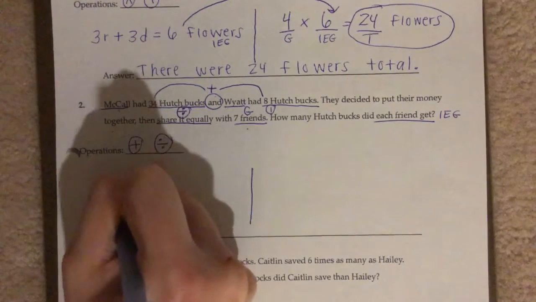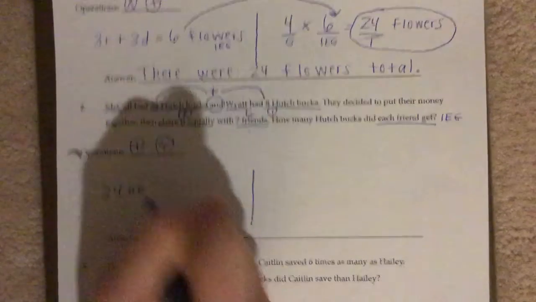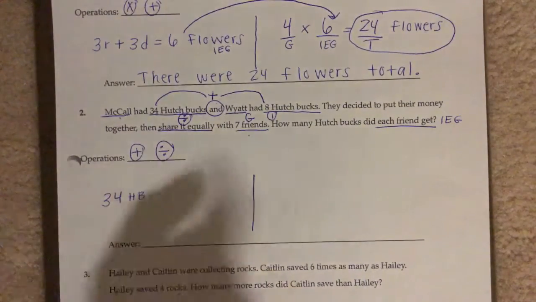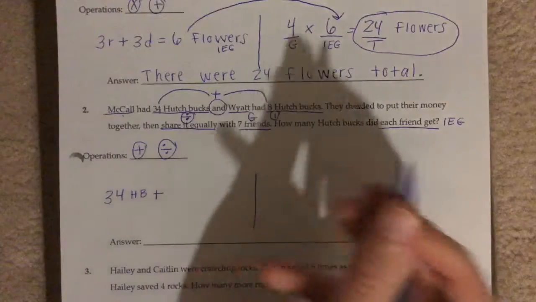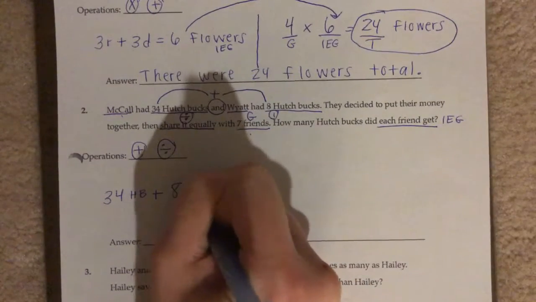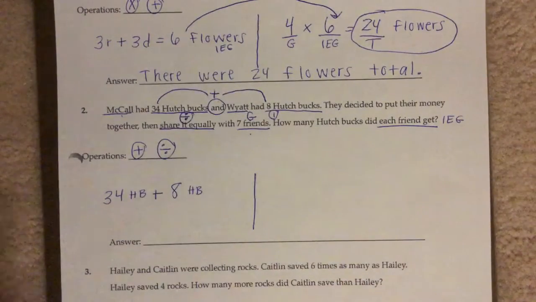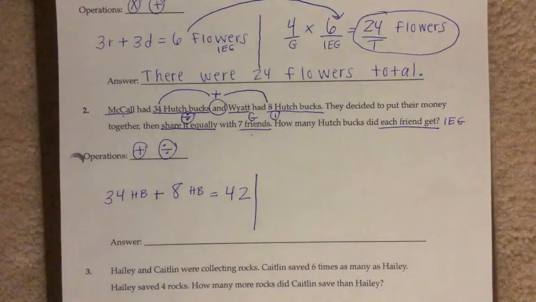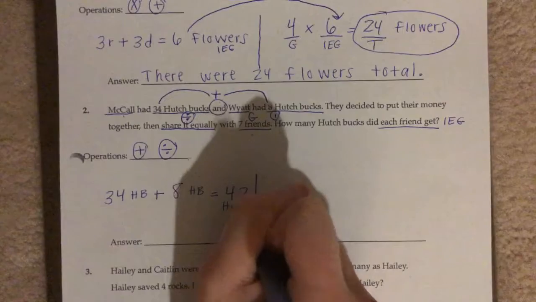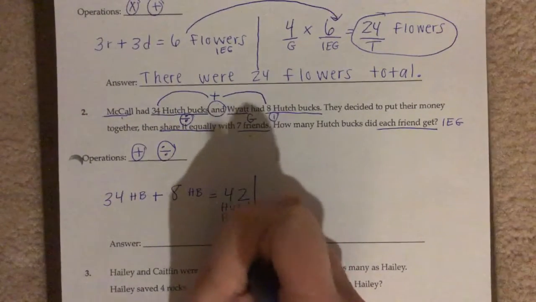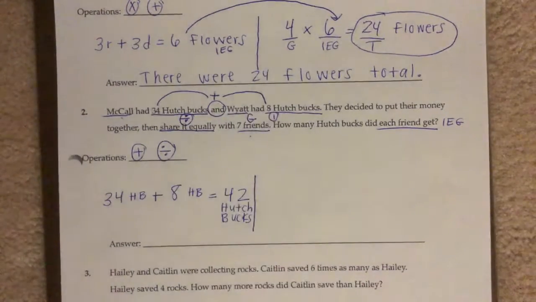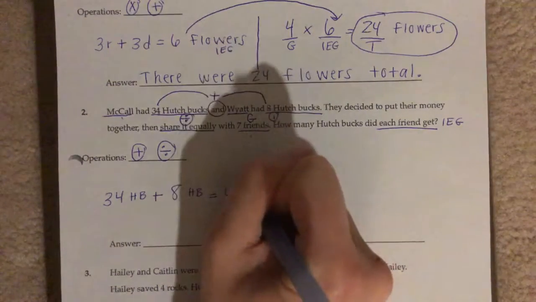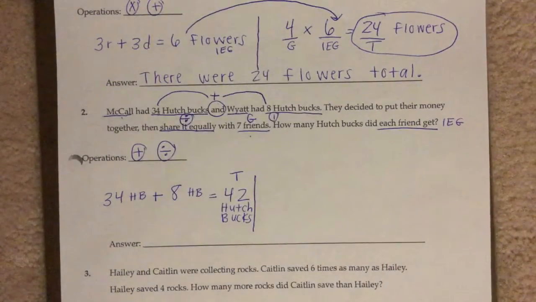So we have 34 hutchbucks, I'm going to call that HB, for McCall, plus 8 hutchbucks for Wyatt. If I add those together, I'm going to get 42. 42 what? I'm going to write the whole thing out this time. 42 hutchbucks. That is the total number of hutchbucks that they have together. So I'm going to write a T here for total.